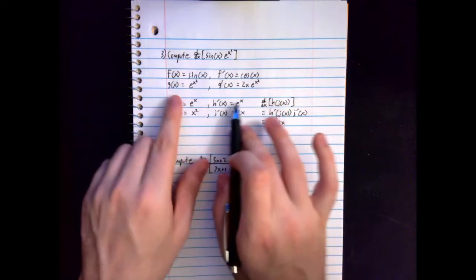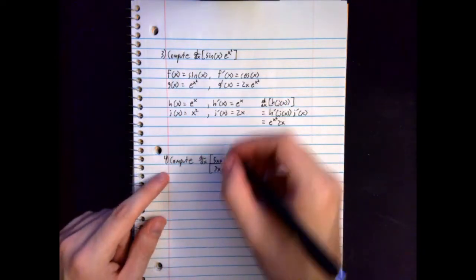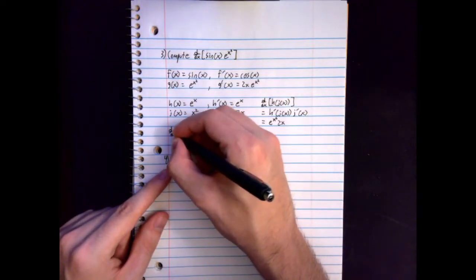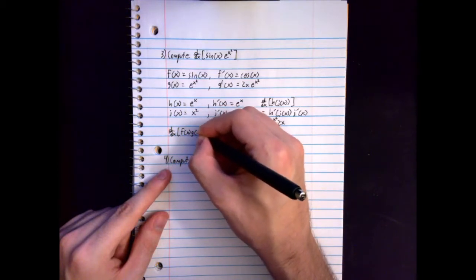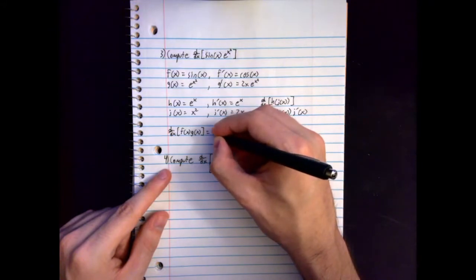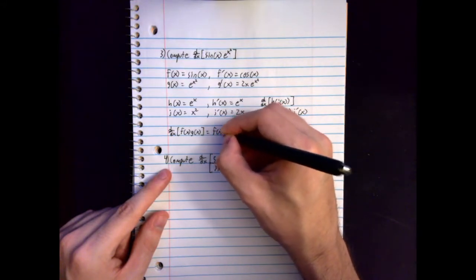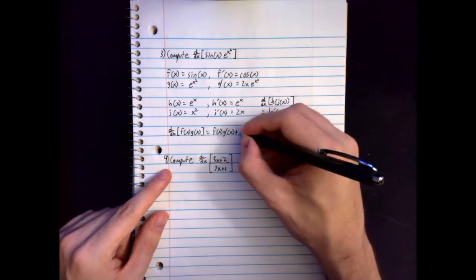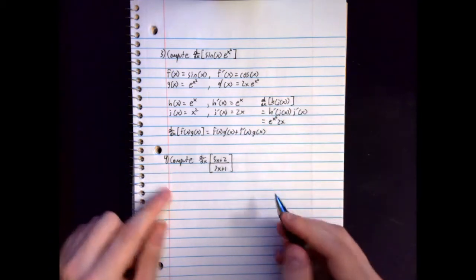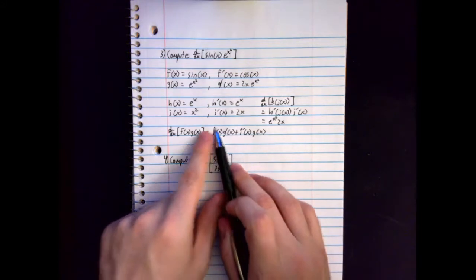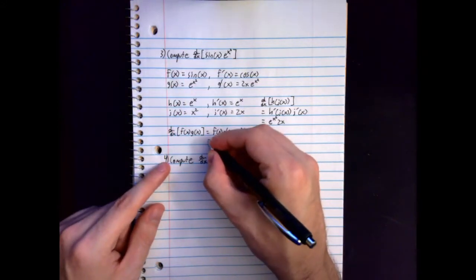And now we can combine everything together using the product rule. So d dx of f of x g of x is equal to f of x g prime of x plus f prime of x g of x. And now we just put in each of the pieces like we did in the last problem.